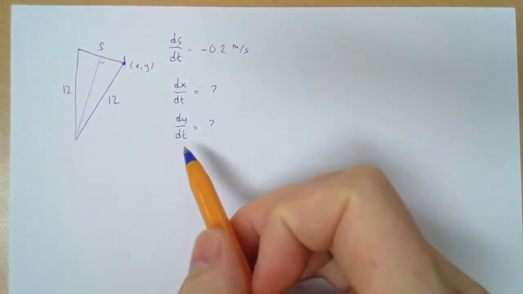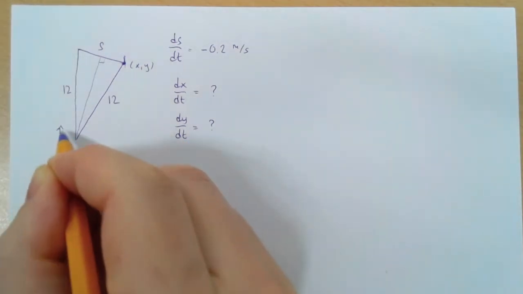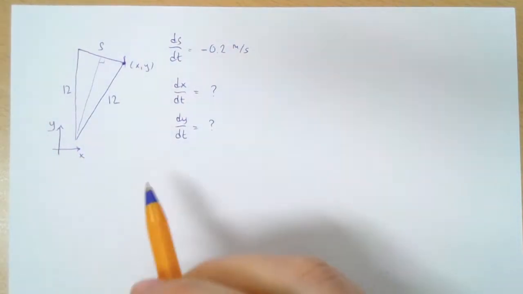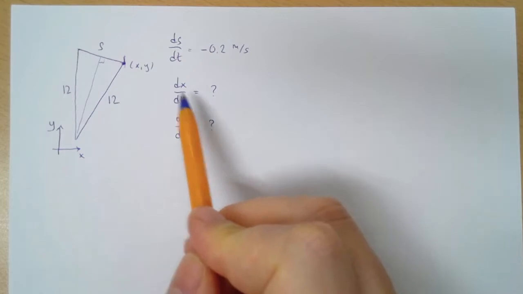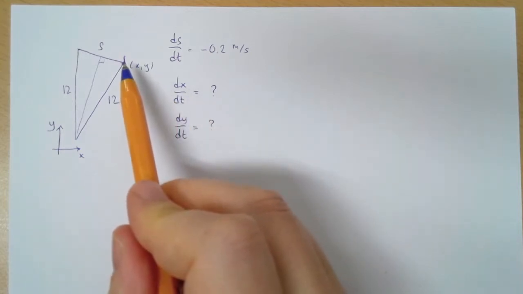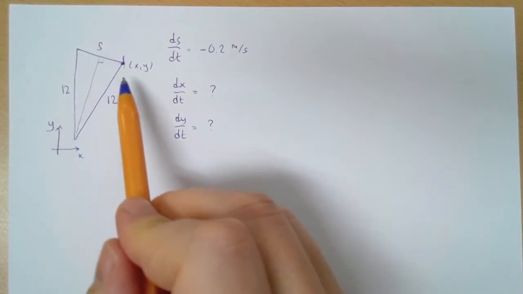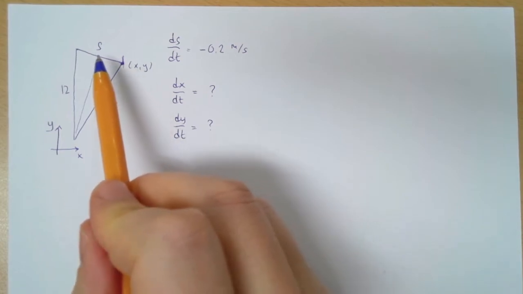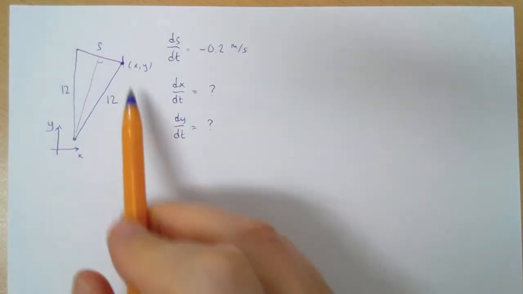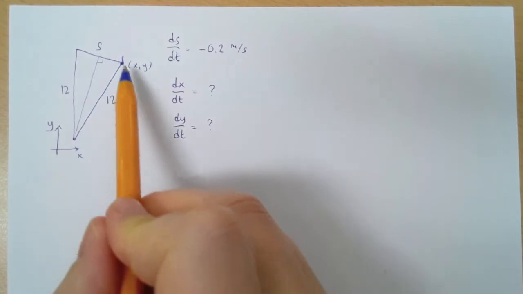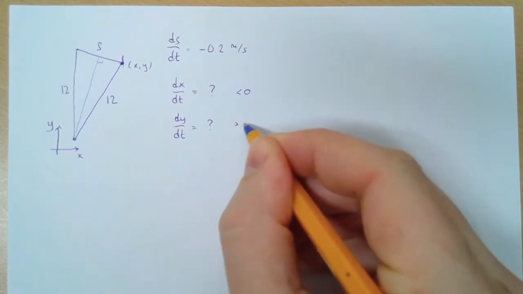So to warm up, we can wonder whether these two numbers are going to be positive or negative. We can remember the x and y axis. So the answer is that dx/dt should be a negative number because as the winch pulls rope in, this point is going this way, so the x value is decreasing until the x value will be 0 if the origin was here. On the other hand, dy/dt is positive because this point is rising. It's going to get higher and higher as it reaches the top of the building. So this should be less than 0, and this should be greater than 0.